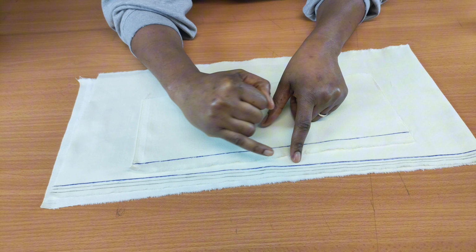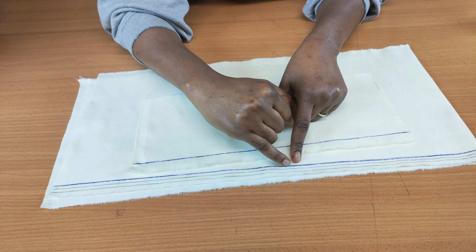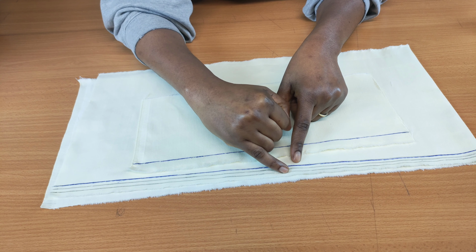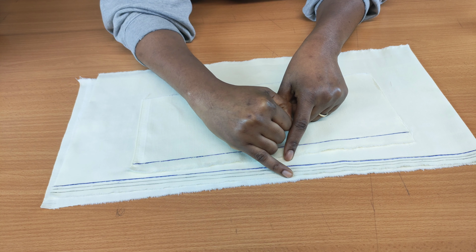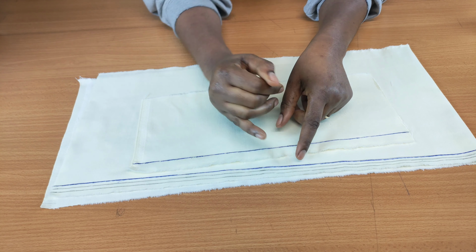The first thing you need to know is the seam allowance. If you look here on this line, I left 1.5 centimeters from the edge of the fabric to this line, and from the edge of this fabric to this line as well, I have 1.5 centimeters. Now, in order to create my gathers, I'm going to be using a basting stitch. The two first lines that I marked with my pencil are where I am going to be making my basting stitch.